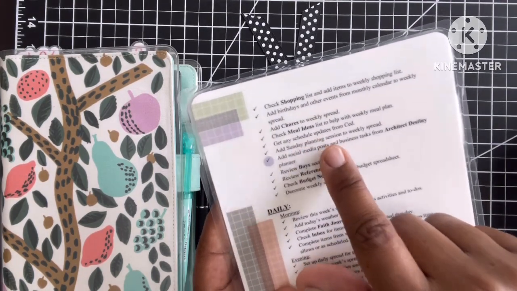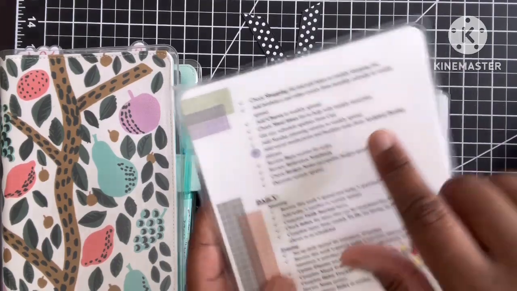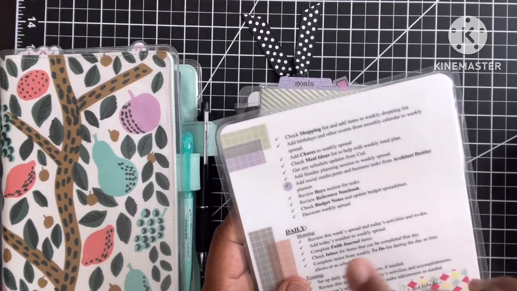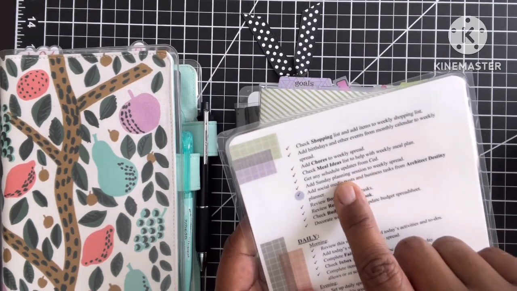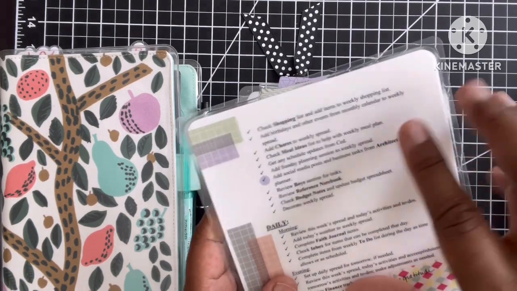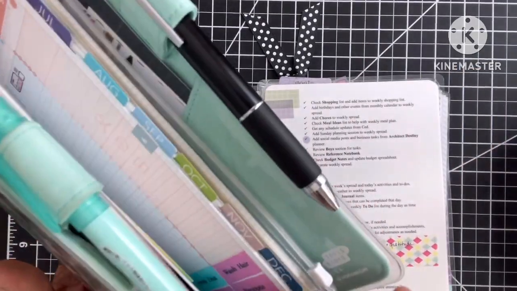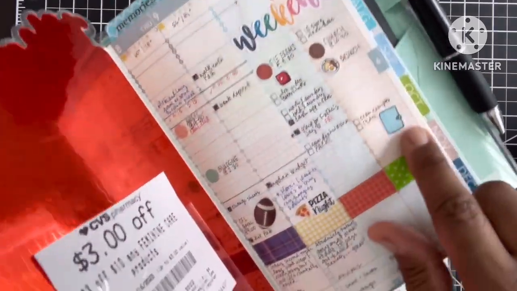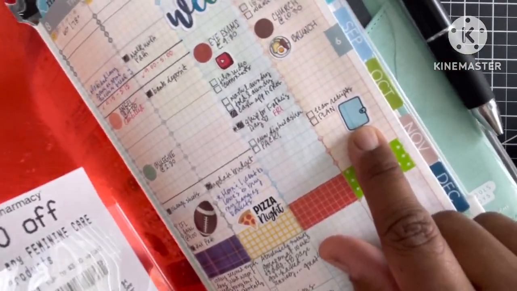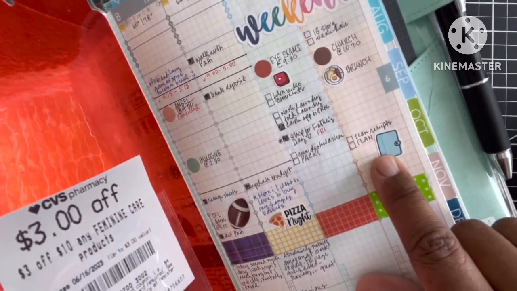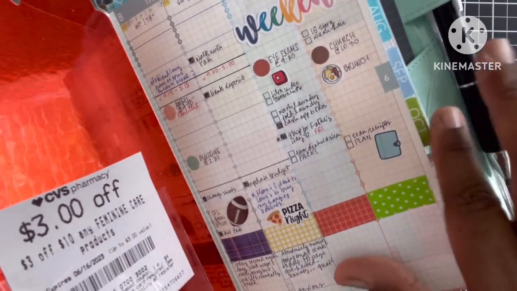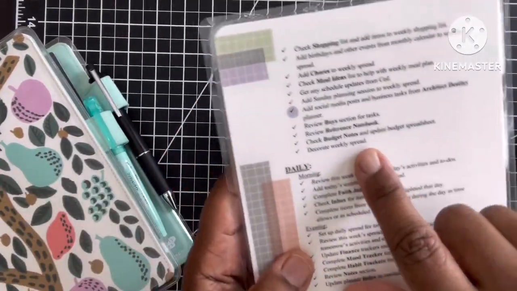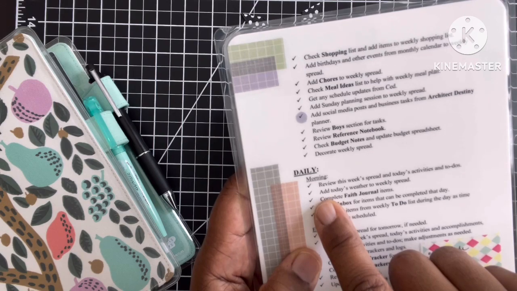Get any schedule updates from Cedric that I need to be aware of that could impact me, and put them in my planner for the week. Add Sunday planning session. I always have Sunday planning on my weekly spreads. You guys know that already. I just put it right here. Every Sunday evening, my husband and I sit down together with our planners and we plan our next week together. That's just part of our quality time. So I always put it on my planner.